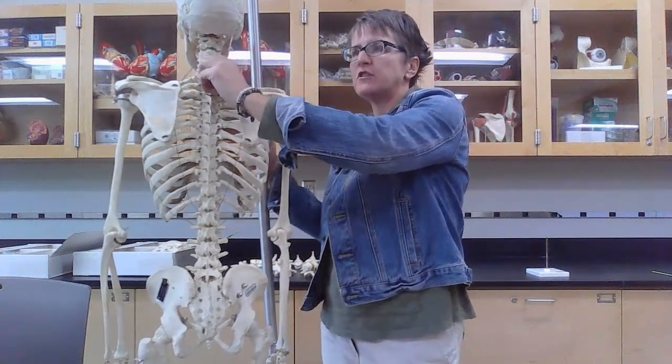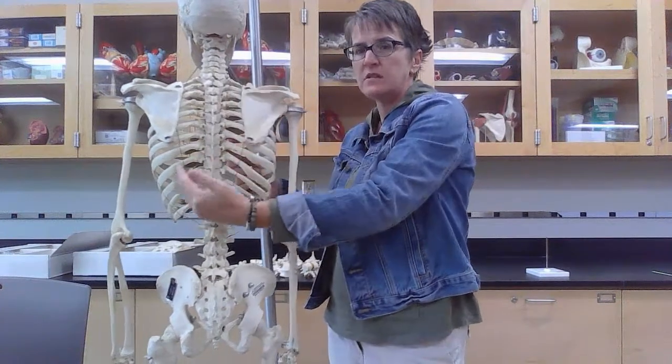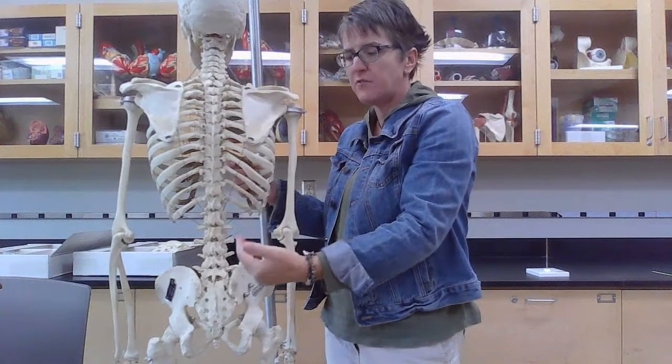I'm blanking out on that. So kyphosis is the abnormal curvature of the upper vertebrae. Scoliosis, abnormal S-shaped curvature left to right.